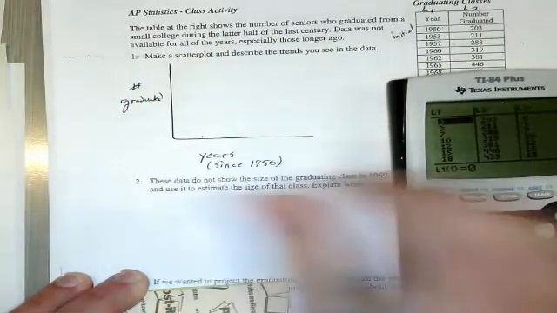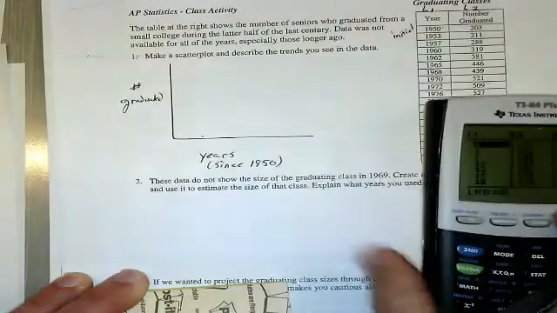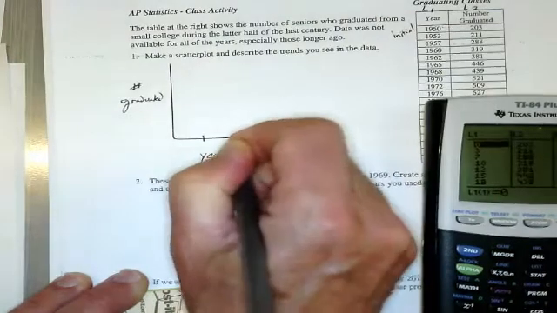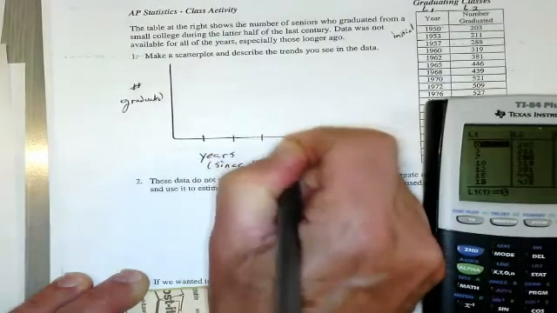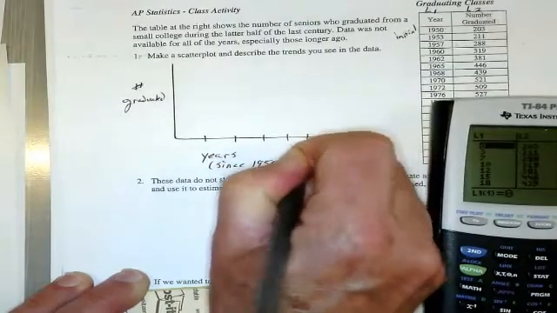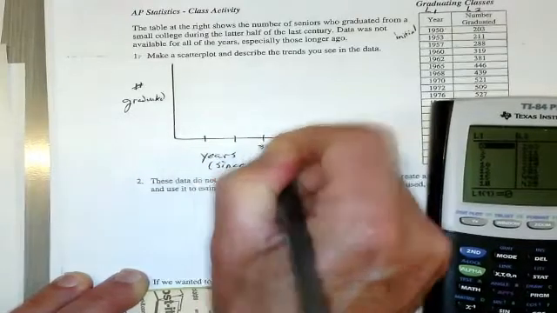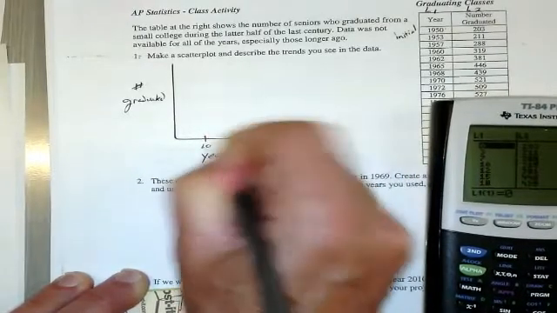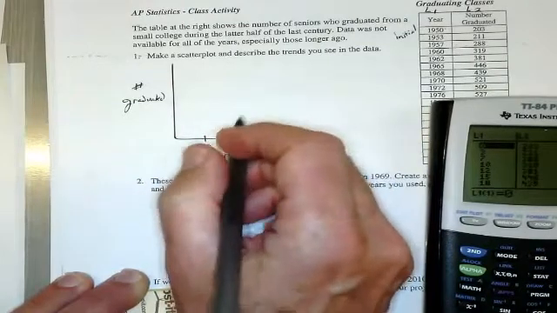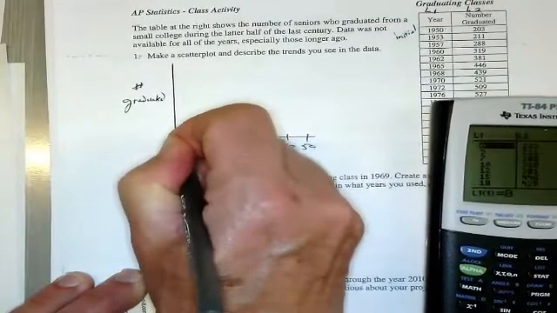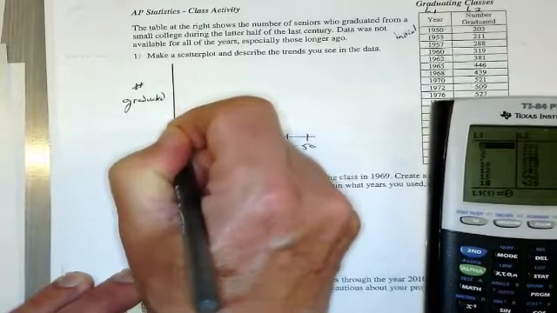It's going from 1950 to 2000, so that's 50 years: 10, 20, 30, 40, 50. And then for class size, I'm going to put my little wavy line here. I'm going to go 200.